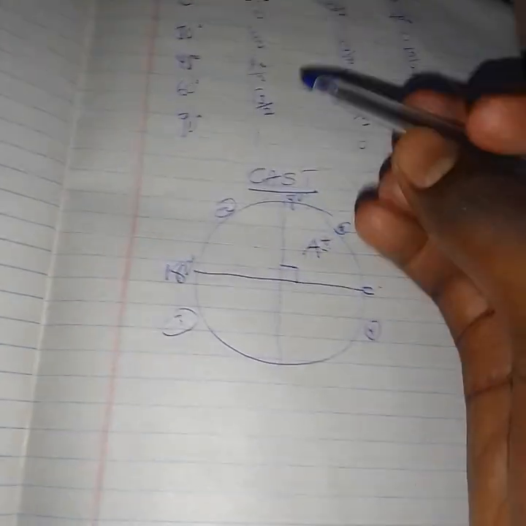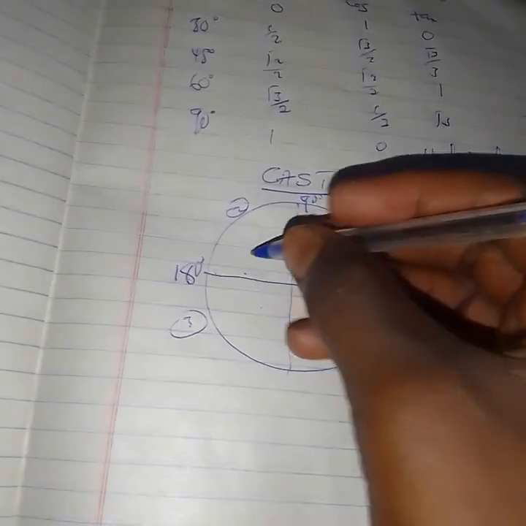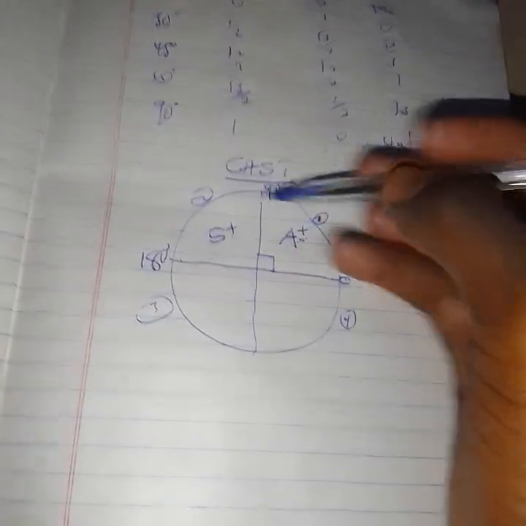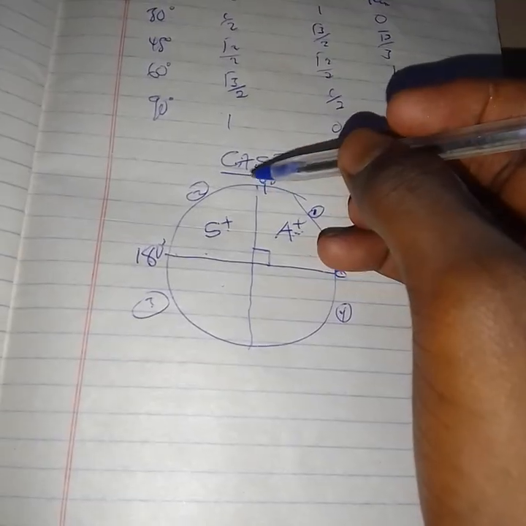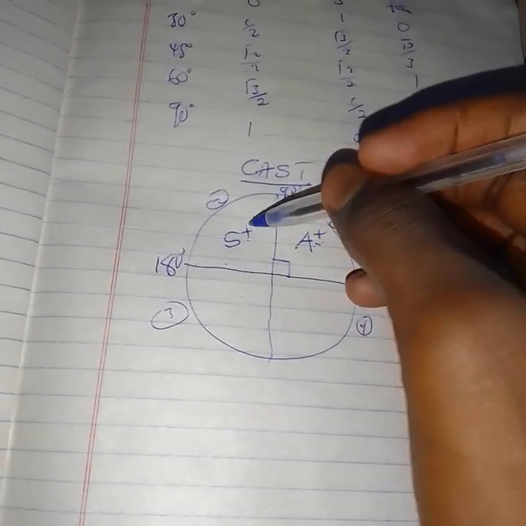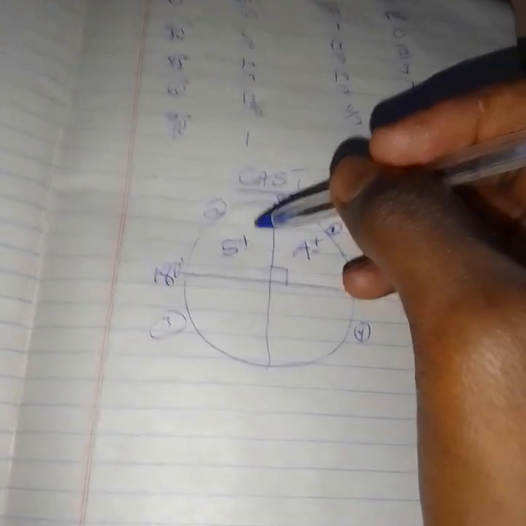So sine will be positive here. Let's represent this place with capital S, positive. That means when you are finding a tangent or cosine of any angle which is falling in this range, it will be negative. Only sine of that angle will be positive.